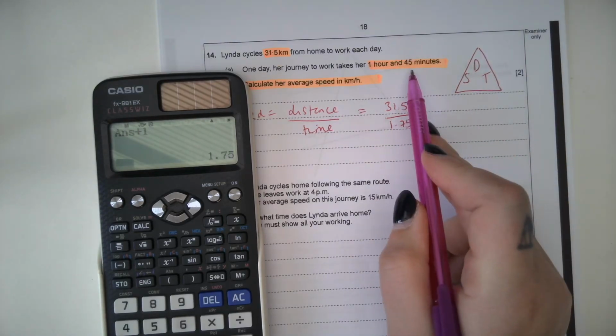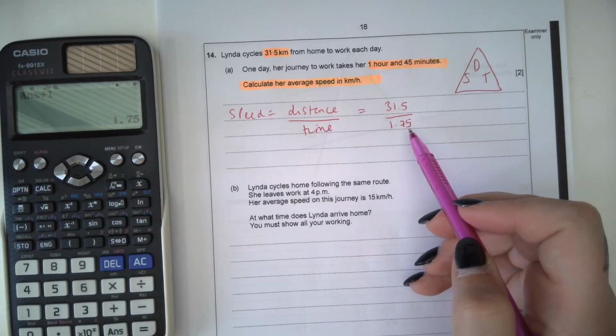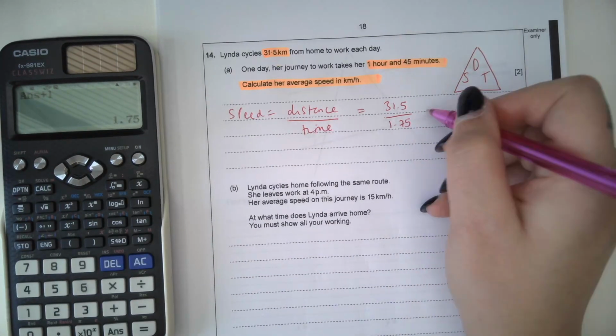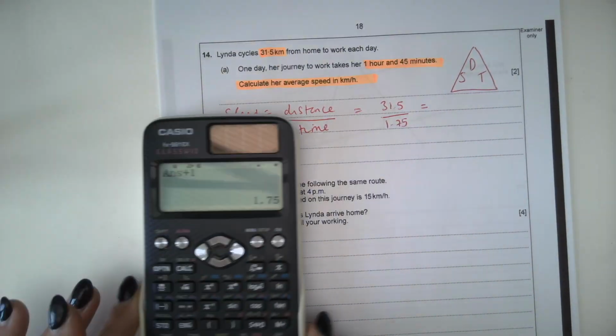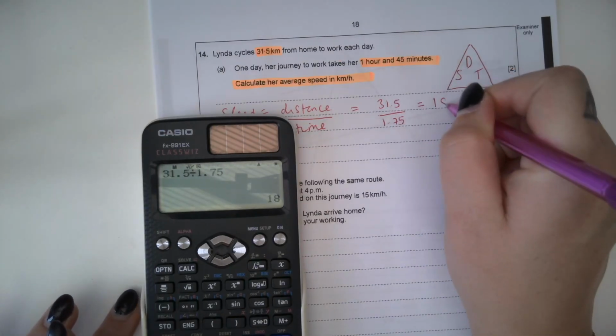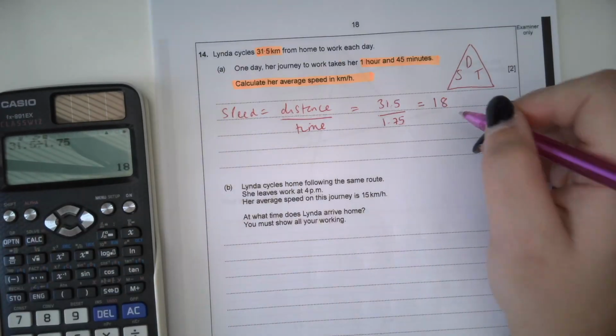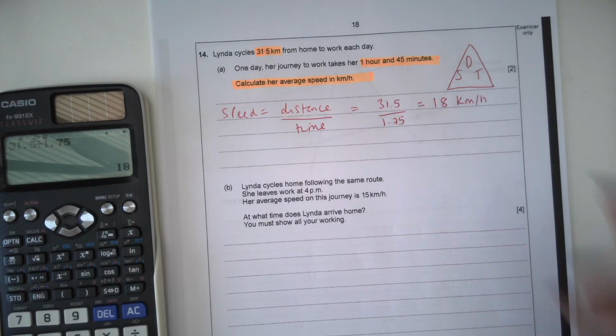hours. It's important that we don't write 1.45. That's what a lot of people do. We've got to convert it to a decimal. And then we're going to carry out this calculation. So 31.5 divided by 1.75 is equal to 18. Okay, so she travels 18 kilometres per hour.